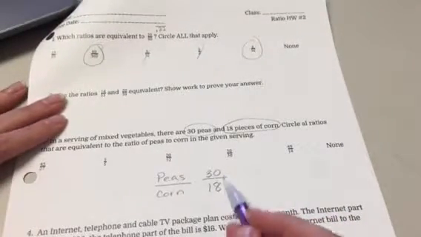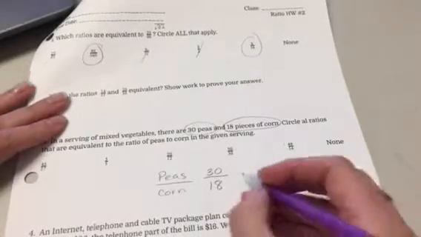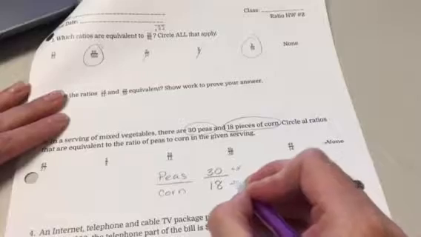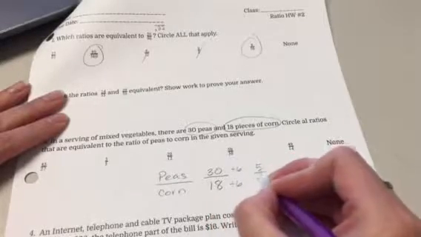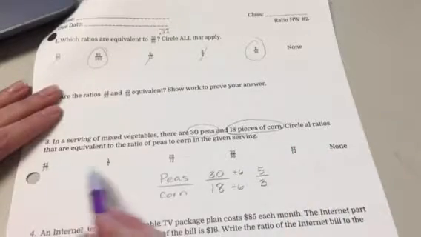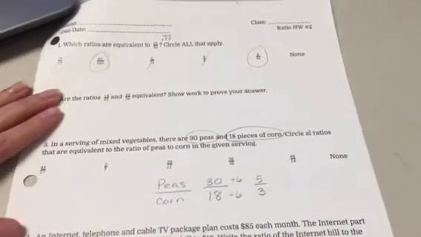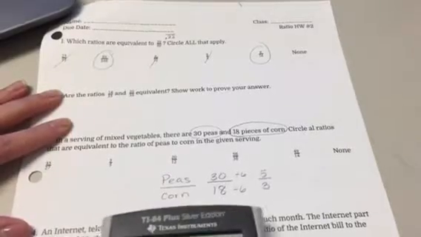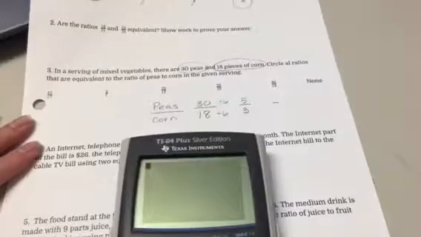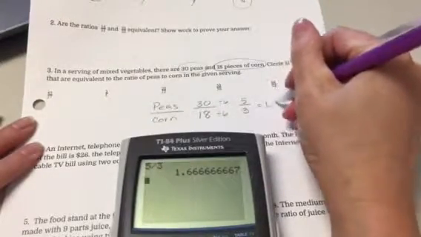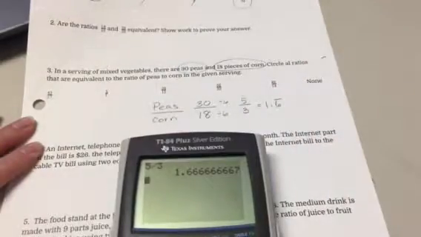So we could reduce that. We could reduce 30 and 18 by 6. That would give me 5/3. Still, none of those give me 5/3. So again, what I'm going to do is turn them into decimals. So on my calculator, I'm going to do 5 divided by 3, which is going to give me 1.6 repeating.